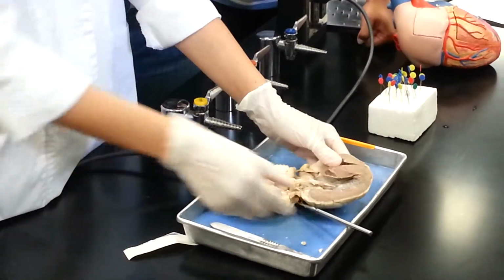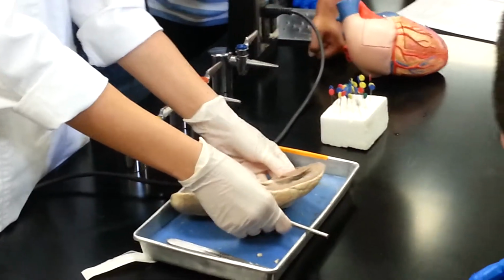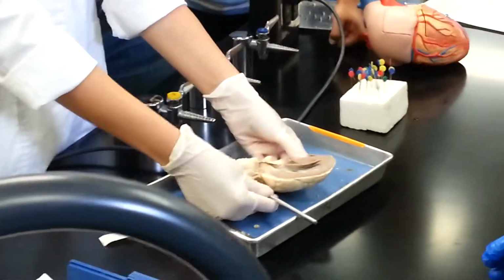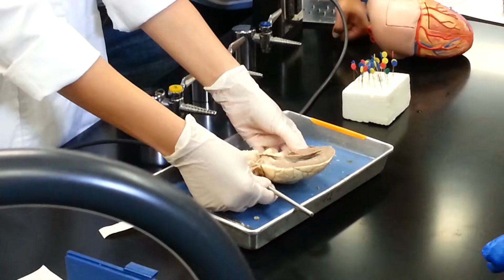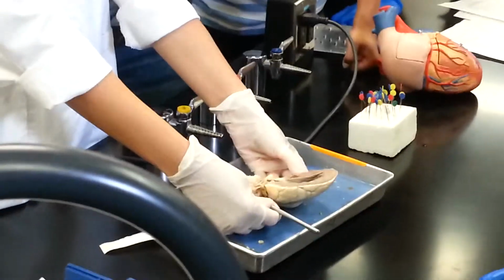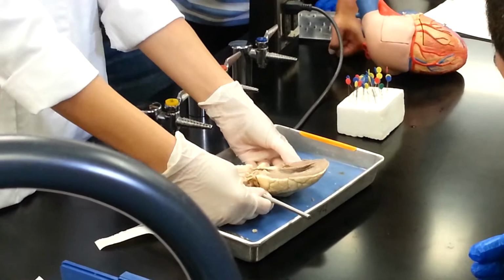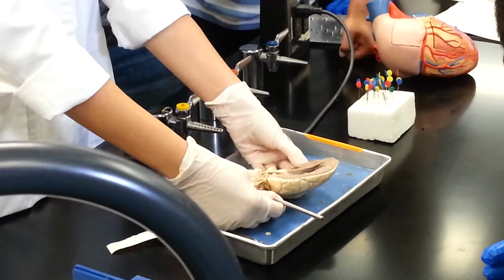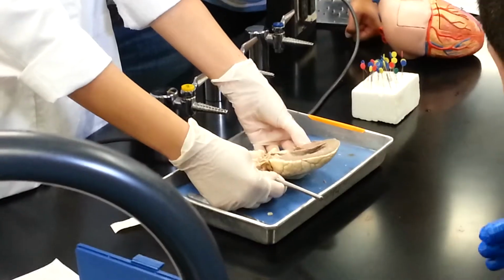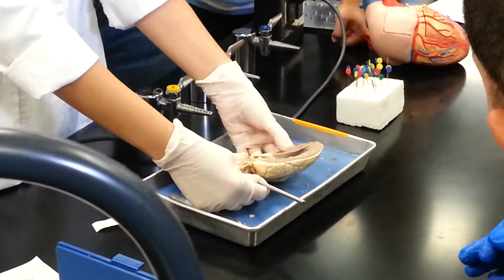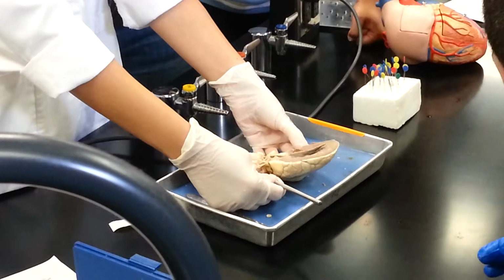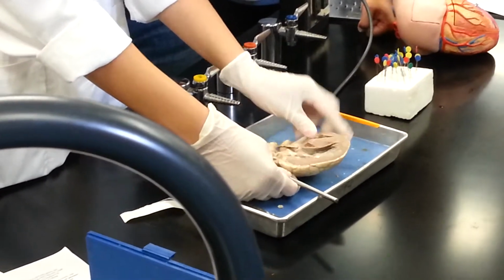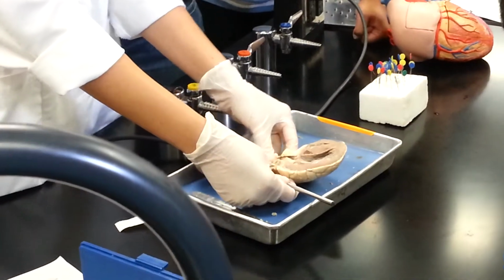So at that point, what vessel is it going through? Pulmonary vein, good. Is it oxygenated or deoxygenated blood? Oxygenated. And is it going through a valve? No valve, because it's coming directly from the pulmonary vein, directly into the left atrium.